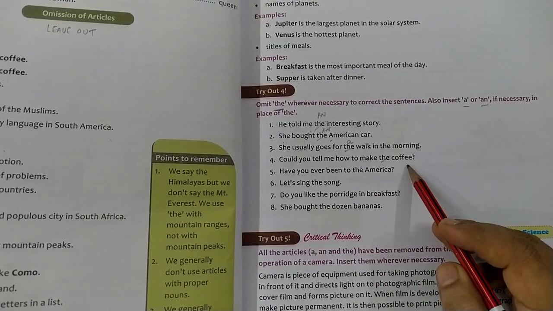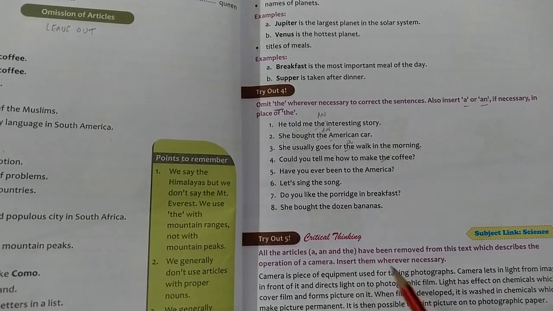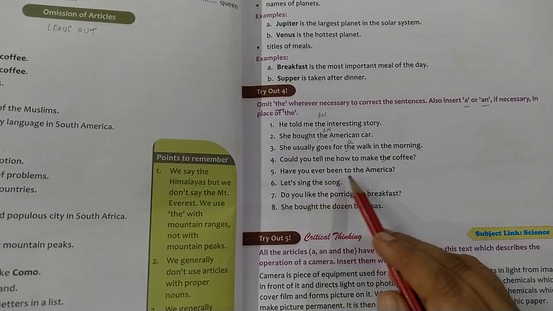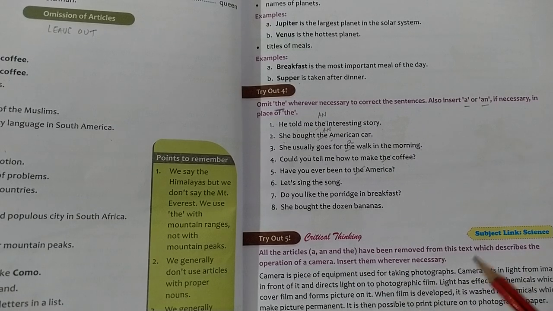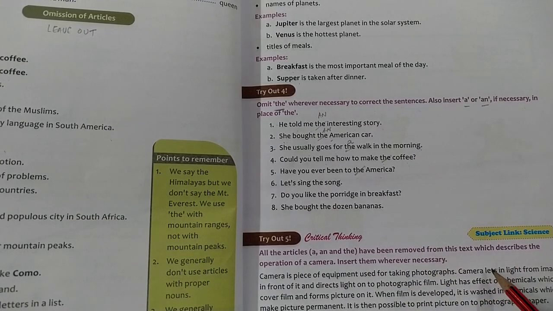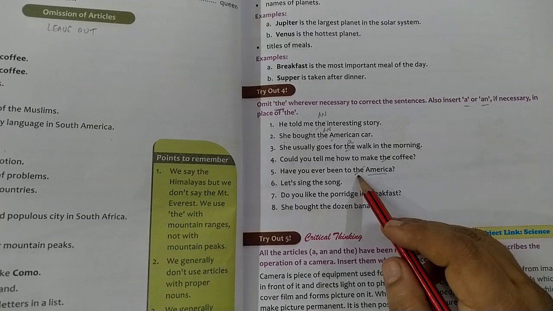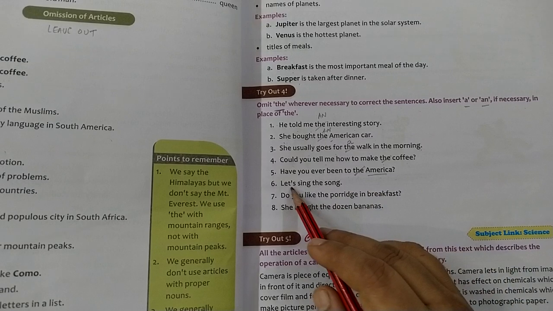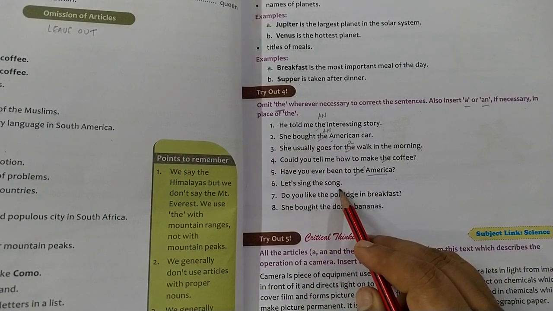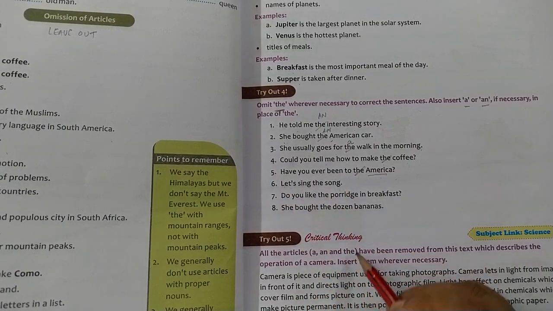Because like we read, coffee is an uncountable noun, and in front of uncountable nouns we omit articles. So, have you ever been to the America? Omit the article the, because we omit articles before names of towns, cities, states and countries. So America is one of those. Therefore we omit the article the before it, and it will only be have you ever been to America. Let's sing the song. This is correct. Or it can also be let's sing a song.